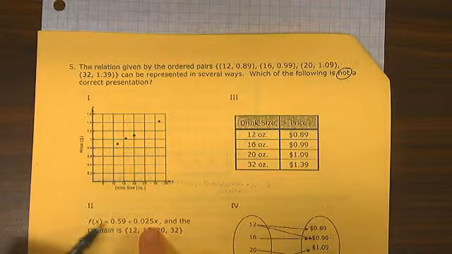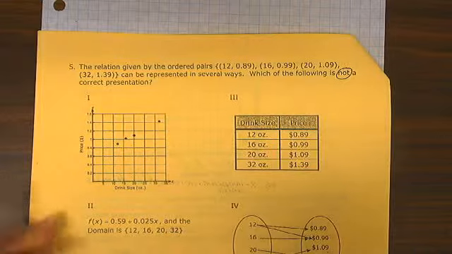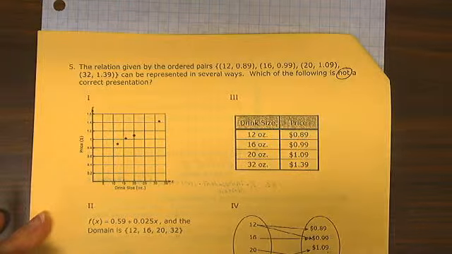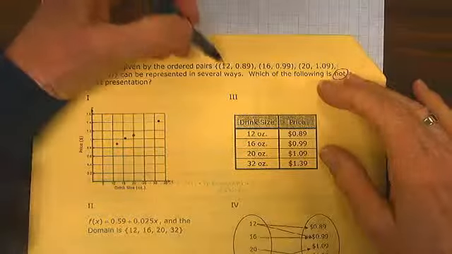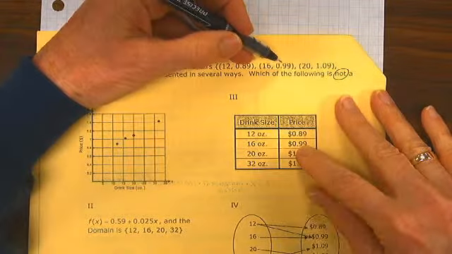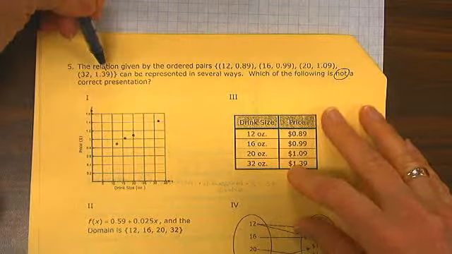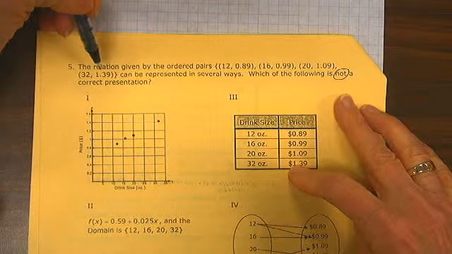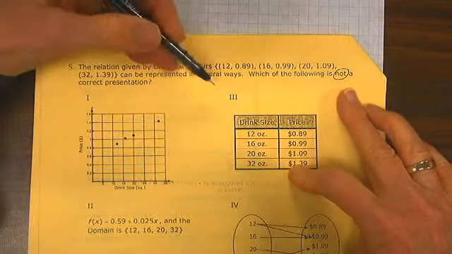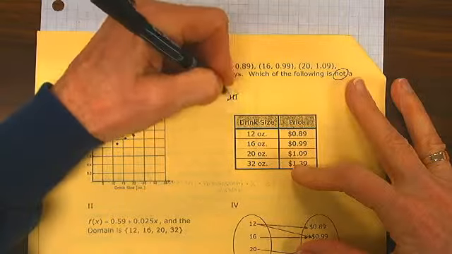They give us a function: $12.89, $16.99, $20 $1.09, $32 $1.39. Is this a correct representation? Yes, it is. So this cannot be the answer.